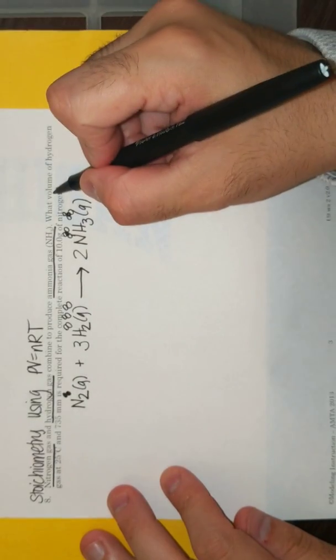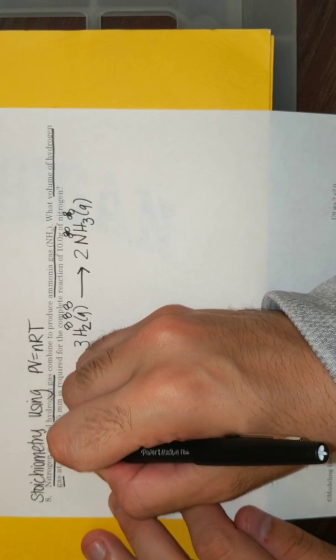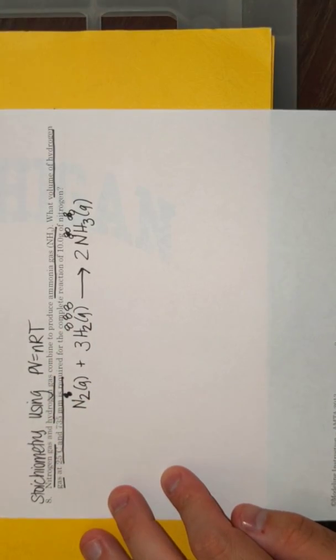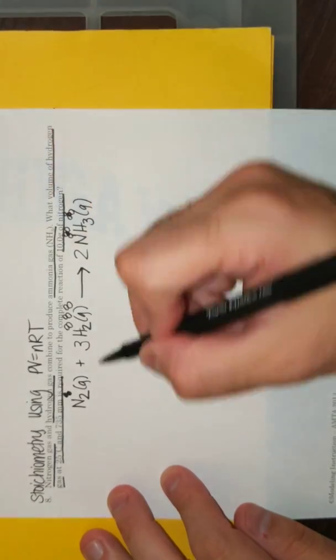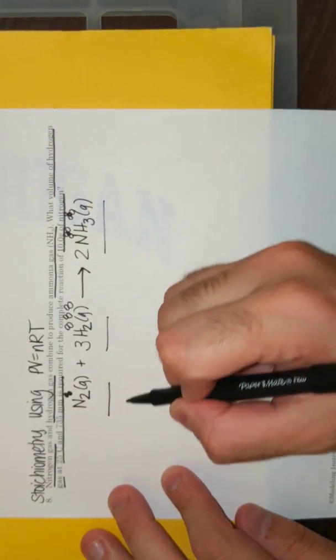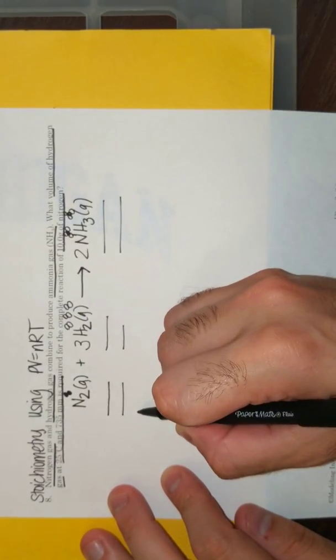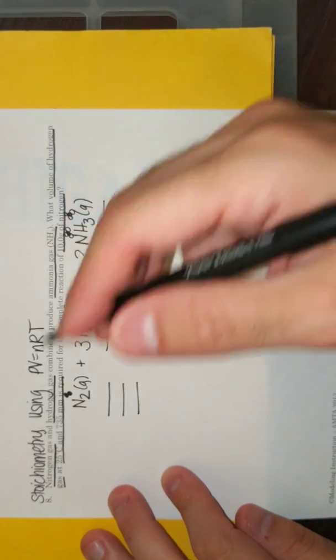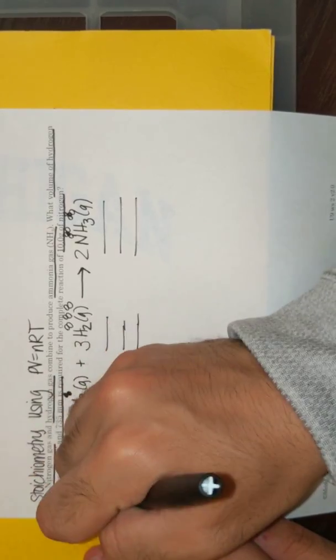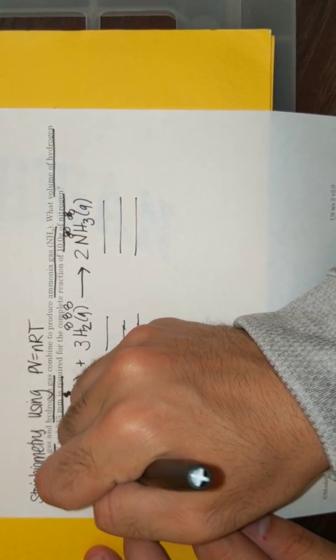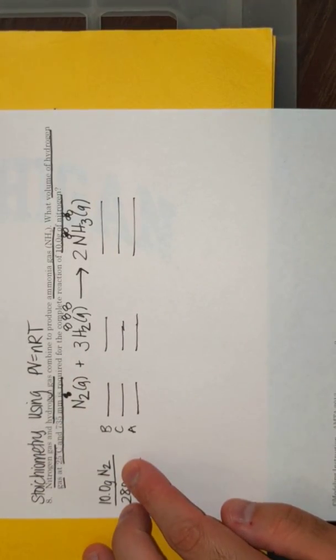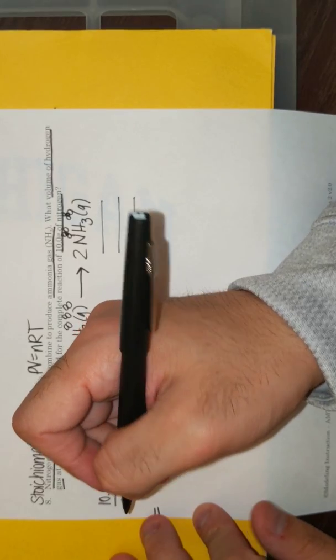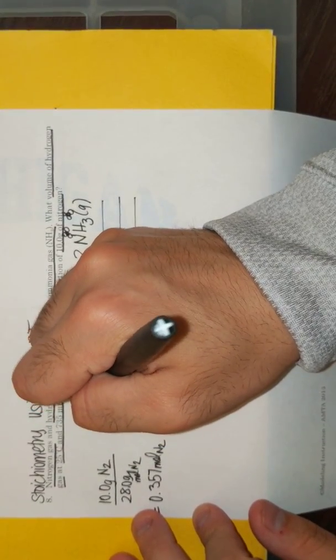Now it says, what volume of hydrogen gas at 25 degrees Celsius and 735 millimeters of mercury is required to completely react with 10 grams of nitrogen? So I will begin to construct my BCA table, to remind myself that I need to have moles in here. I have 10 grams of nitrogen, which is N2, divided by 28 grams per mole, the molar mass of N2. One nitrogen is 14, so two nitrogens would be 28. 10 divided by 28, I get 0.357 moles of N2.